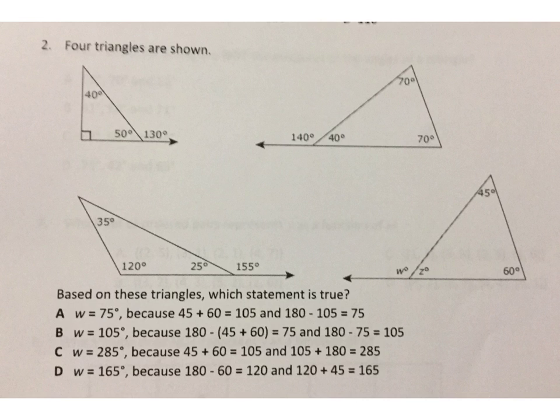Number 2, 4 triangles are shown below. Go ahead and take a look at the 4 triangles. Question: based on these triangles, which statement is true? Go ahead and review A, B, C, and D. Raise your hand if you need me to read these answer choices separately.